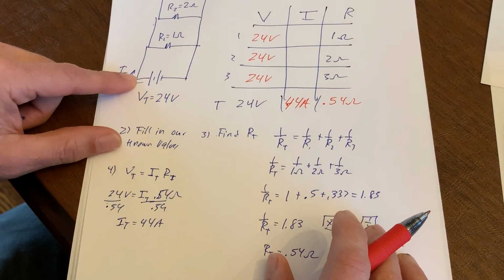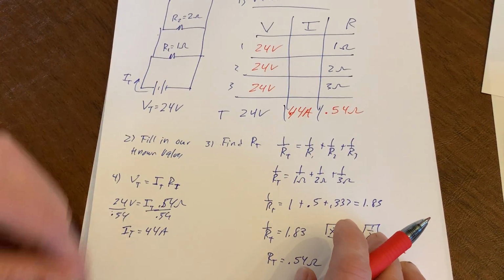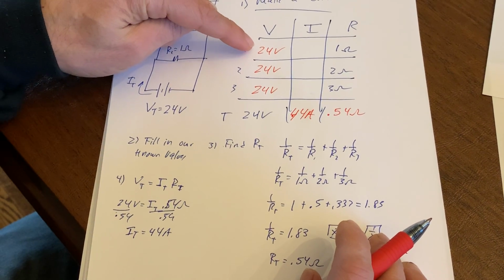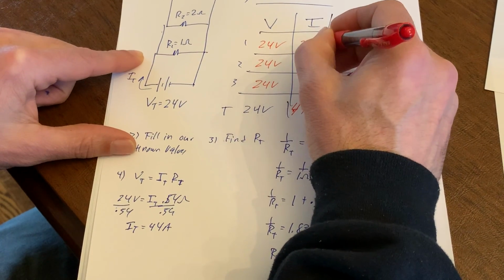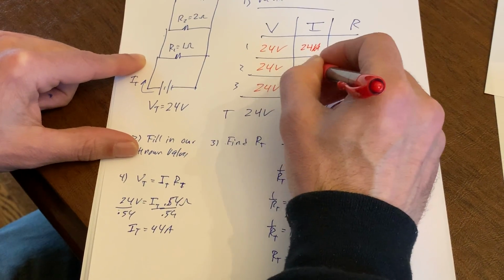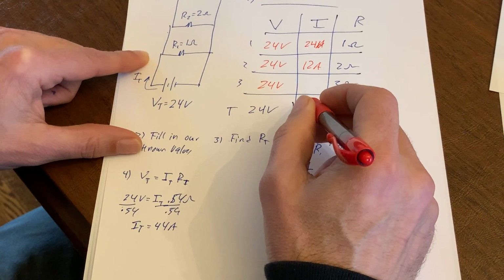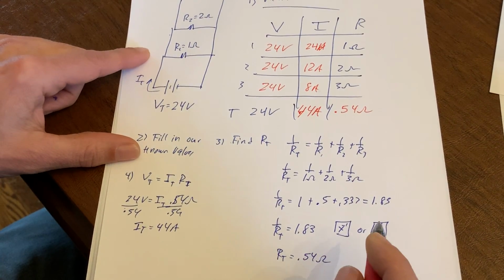Now life is really easy, right? This is just going to be V equals IR for the remainder. So let's see, what do I get? V equals IR, 24 divided by 1, what do I have? 24 amps. 24 divided by 2, 12 amps. 24 divided by 3, 8 amps. Lo and behold, we're done.